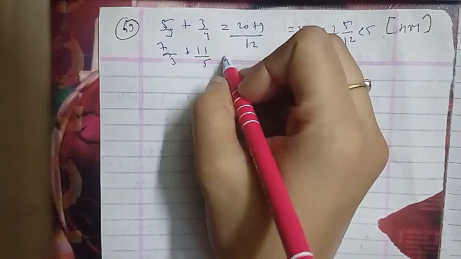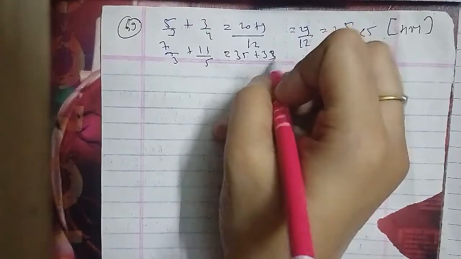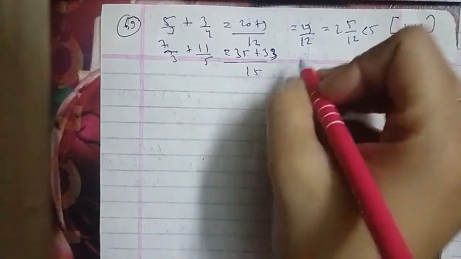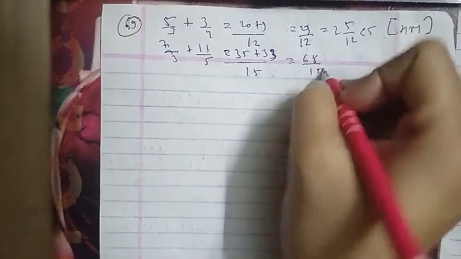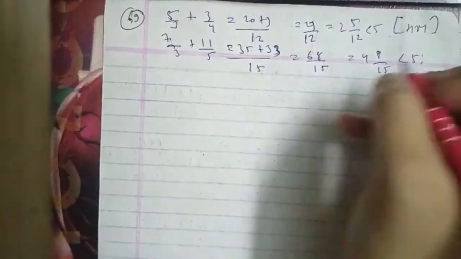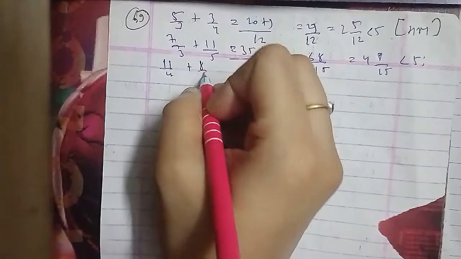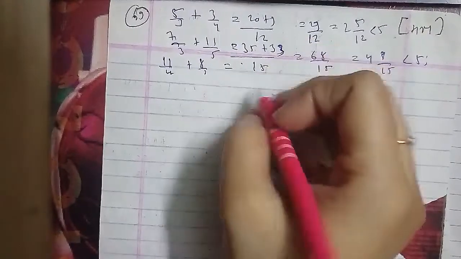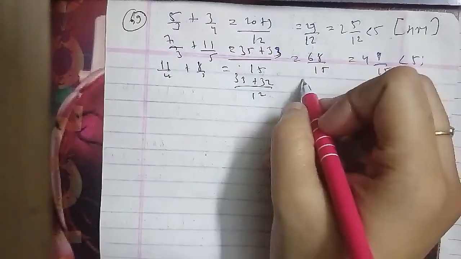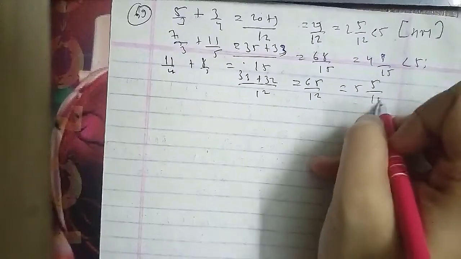In the same way, that is 35 plus 33 upon 15, which equals 68 upon 15, equals 4 8 upon 15, and that is less than 5. Another option is 11 upon 4 plus 8 upon 3, which equals 33 plus 32 upon 12, equals 65 upon 12, equals 5 5 upon 12. That is greater than 5.